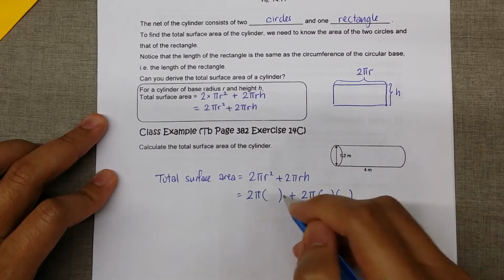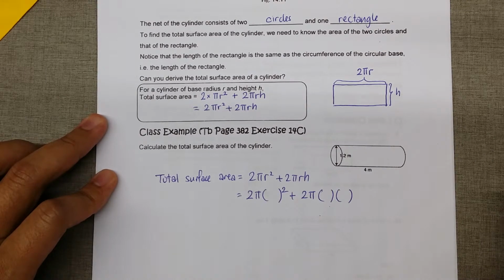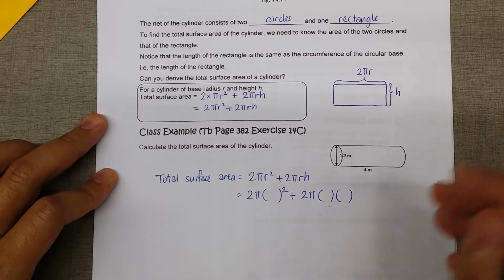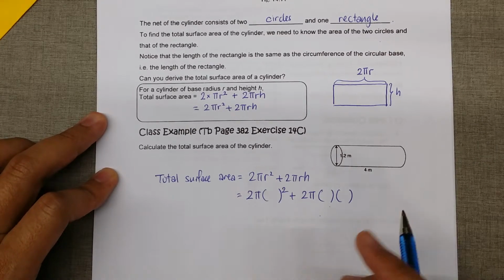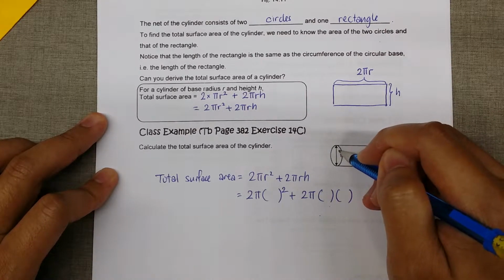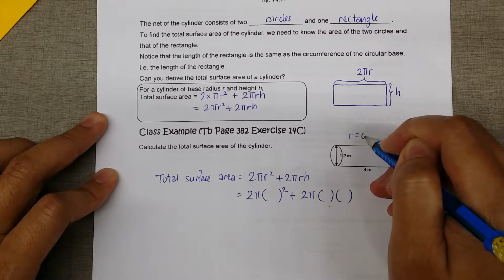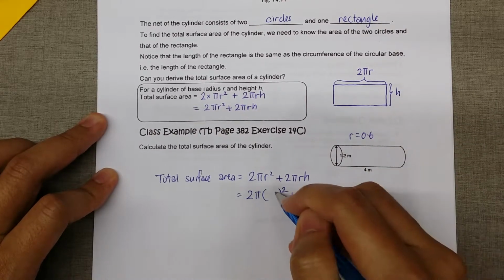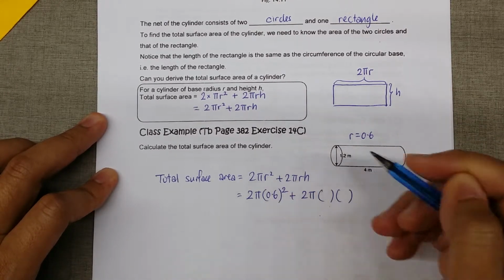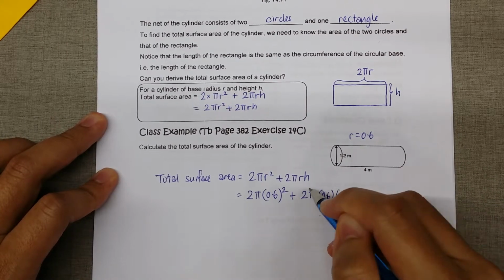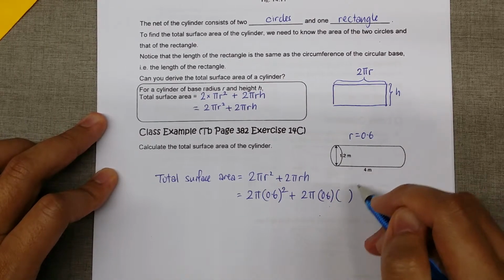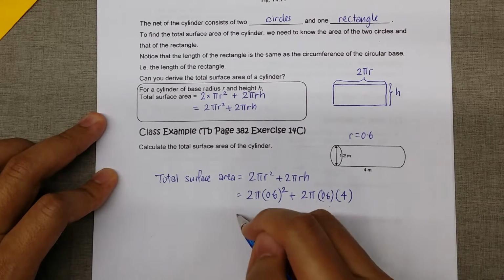Can you tell me what is the radius? It looks like the same question as the one we have done on the previous page. The radius is, yes, 0.6, half of 1.2. So you substitute 0.6 to replace r, and the number 4 to replace h.